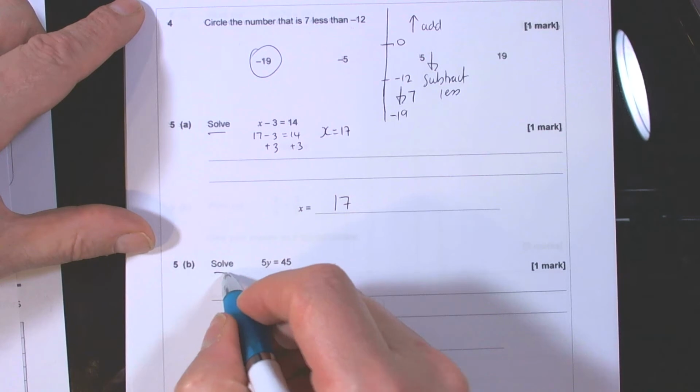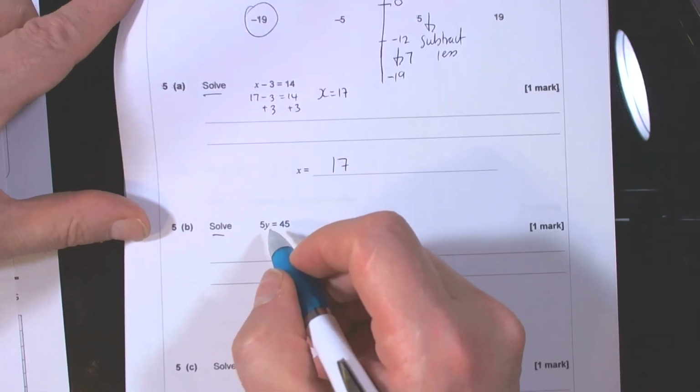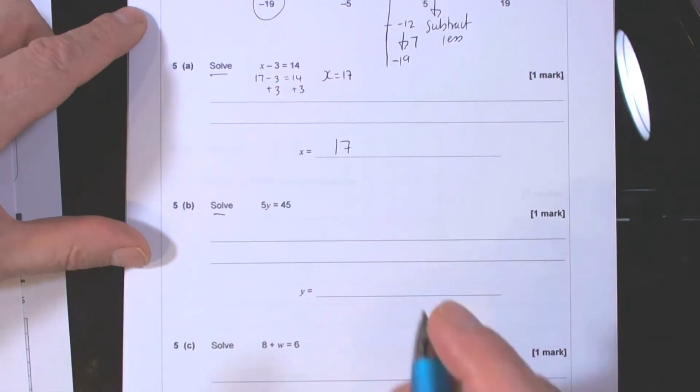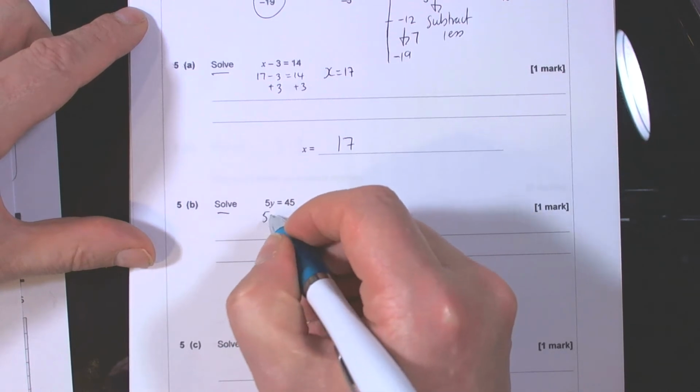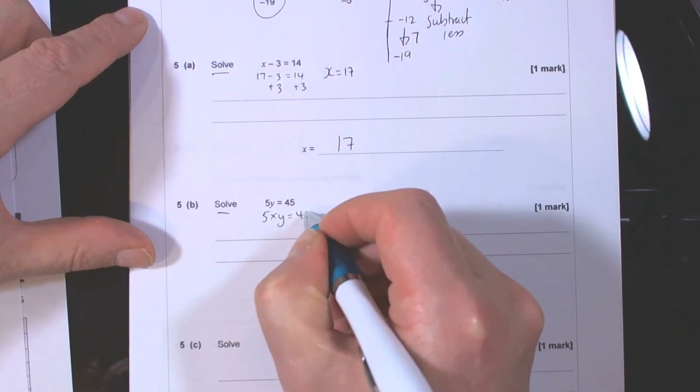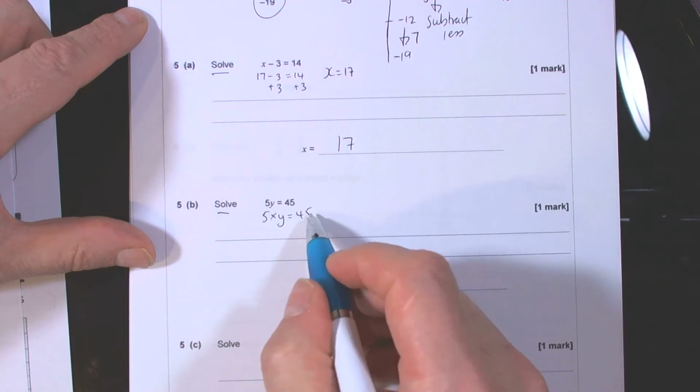This one, solve. Again, we've got to think to ourselves, what does that mean? Well, it's telling us that we're doing 5 times y is 45, so we're looking for something in the 5 times table, that's 45.